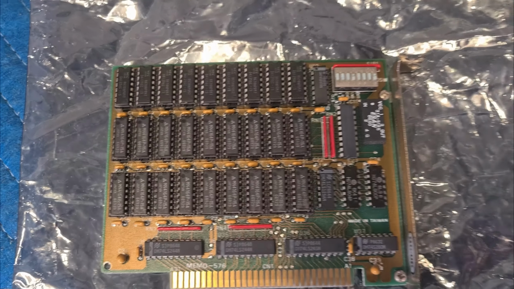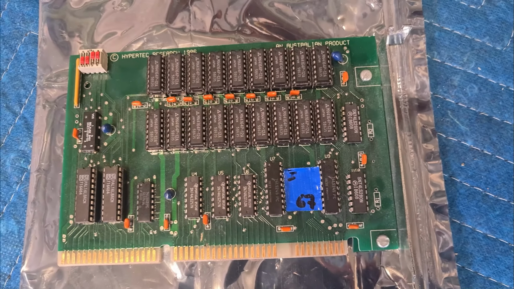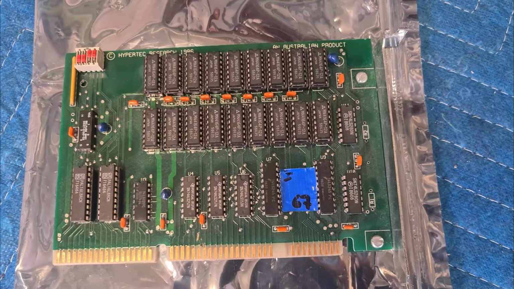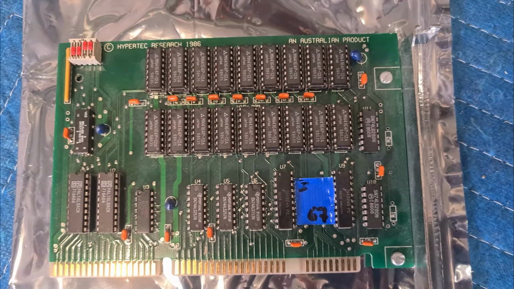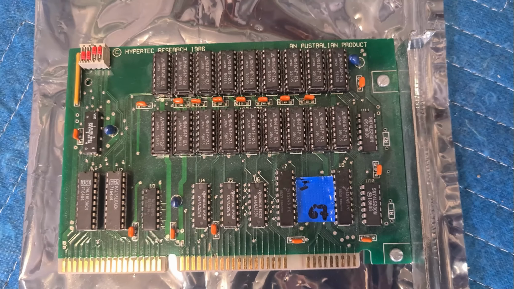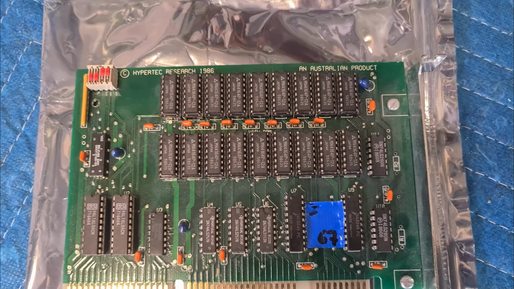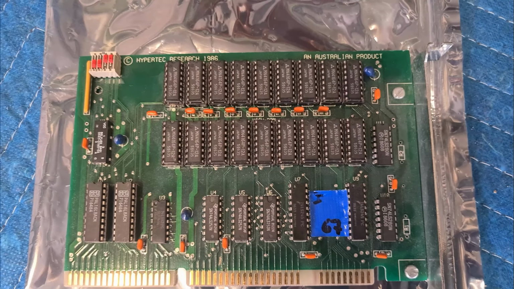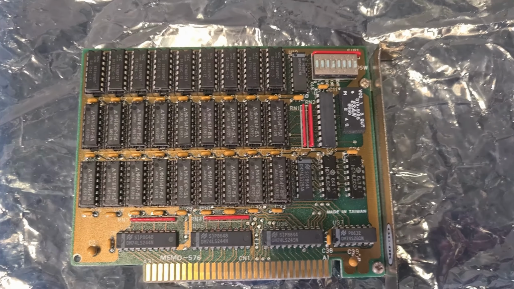Now, I showed you the wrong adapter when I was doing the intro. I was wishfully thinking I could use this one, an Australian product in a Wangaratta made PC, but it only has two 64K rows, so 128. But let's go with this one.